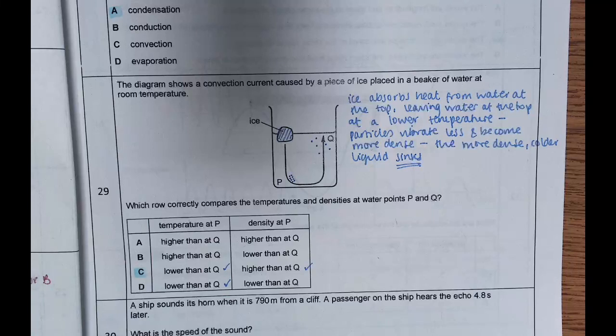Okay, so particles then near the ice will be vibrating less because they've got colder and they become more dense. When they become more dense, they then sink, and so the cold water sinks to the bottom. The hot water is pushed up to the top. Okay, so the temperature at P is lower than the temperature at Q, which means that the density at P is higher than at Q. The cold, more dense water sinks to the bottom. That's also one to just remember, really.